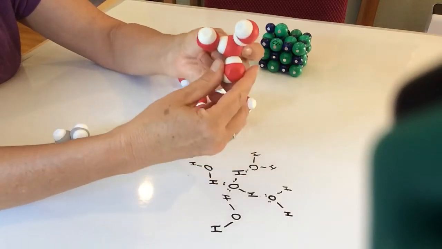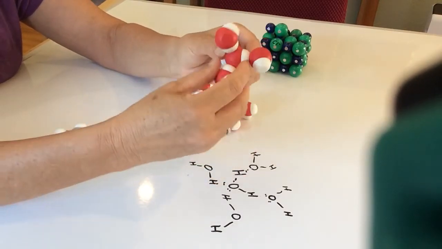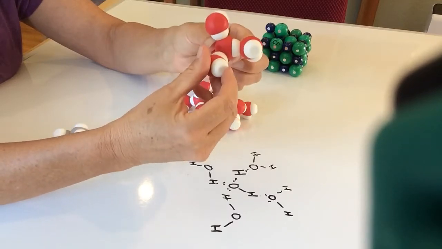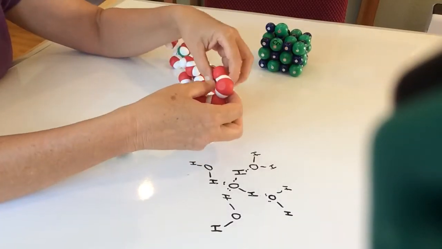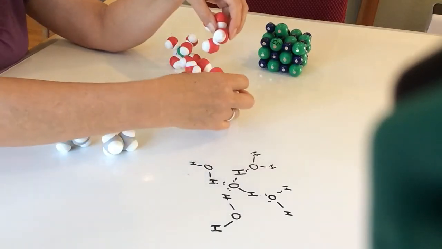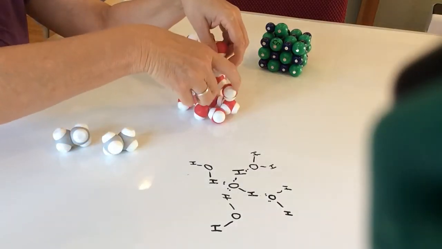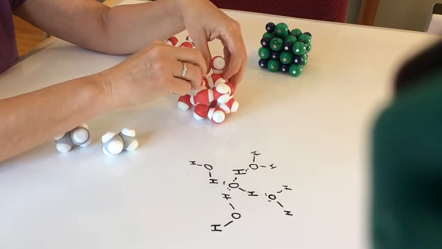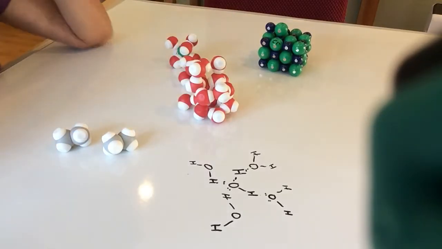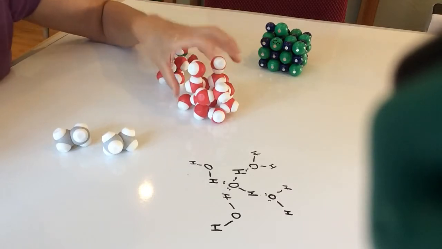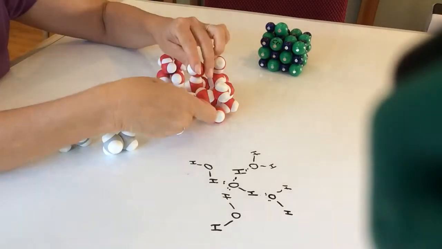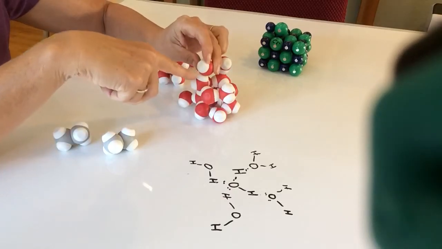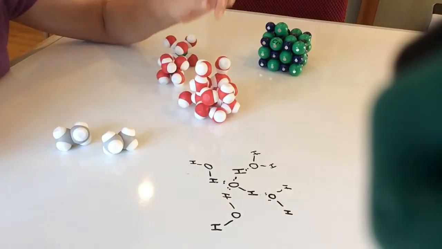So the center water is surrounded by 4 water molecules. Okay? And so you can have a whole bunch of these water molecules all kind of stuck together when water is in the solid state. Now, what's not accurate about this model is that all of these would actually be one hydrogen bond distance from each other, not right up against each other.